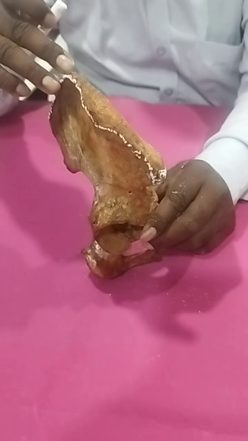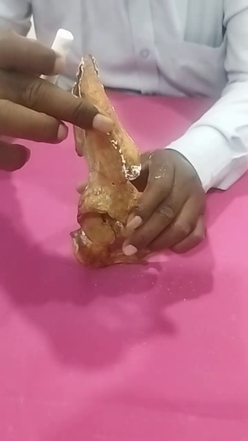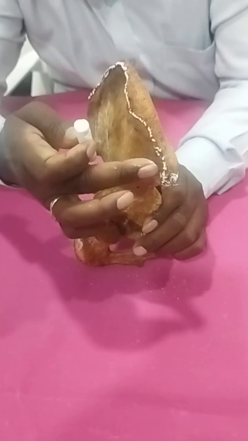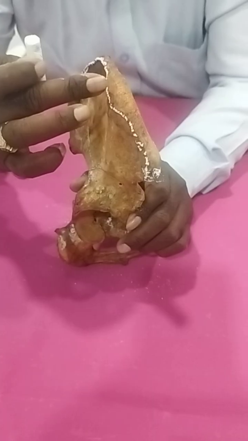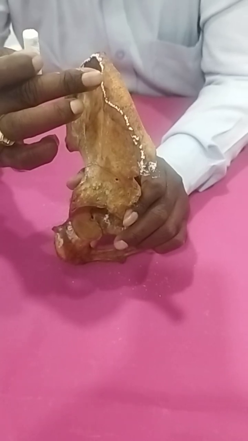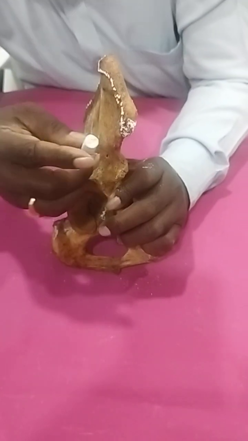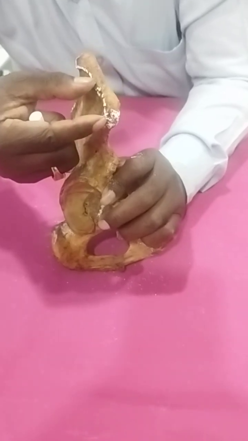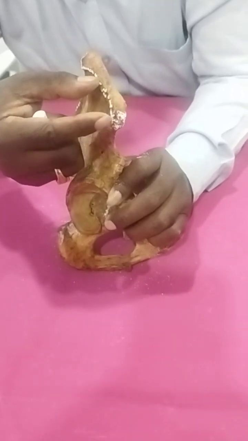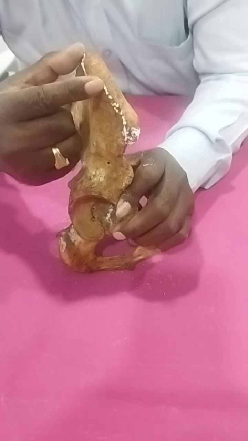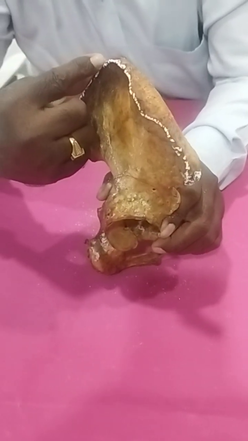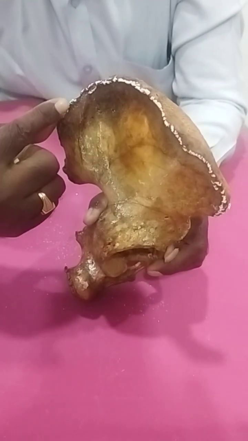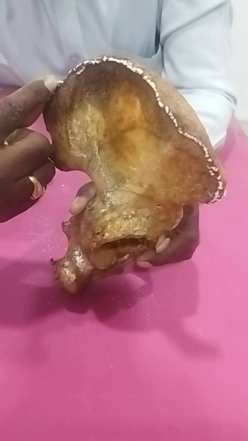Okay. Now, what are the attachments of this iliac crest? The outer lip is attached by the external oblique muscle of the anterior abdominal wall. Starting from here, the tensor fasciae latae muscle. Here, external oblique muscle insertion, quadratus lumborum, and erector spinae muscle.